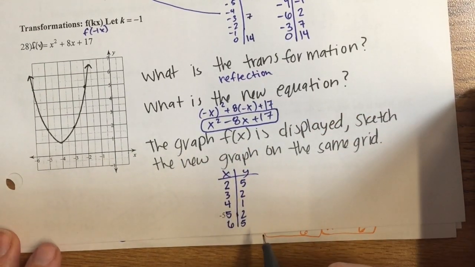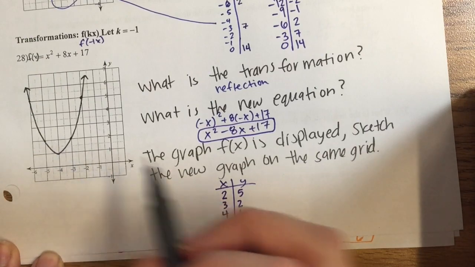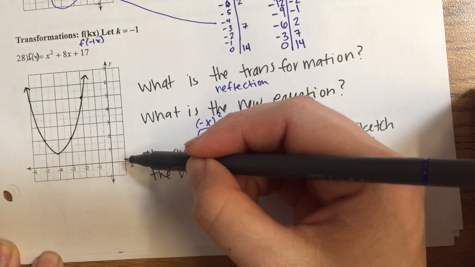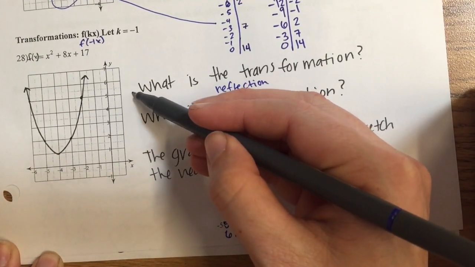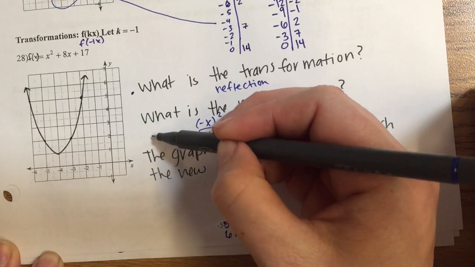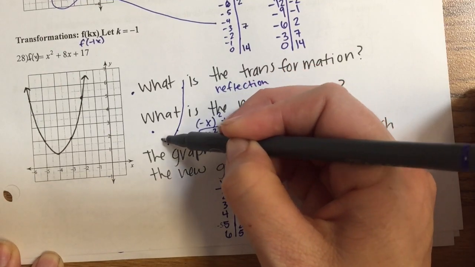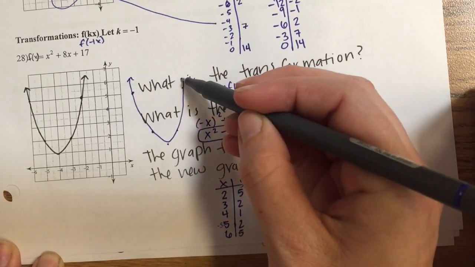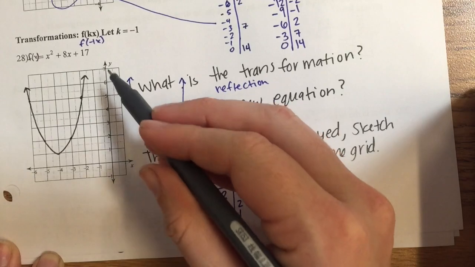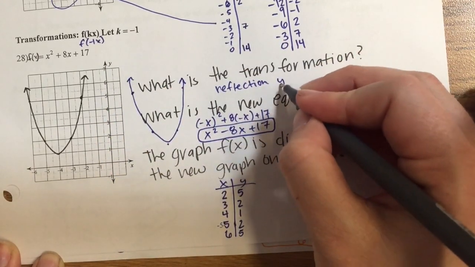There's my parabola. Notice that all of those points would be over here. It would be 2 up 5, 3 up 2. It would be over here, which means that it reflected over the y-axis.